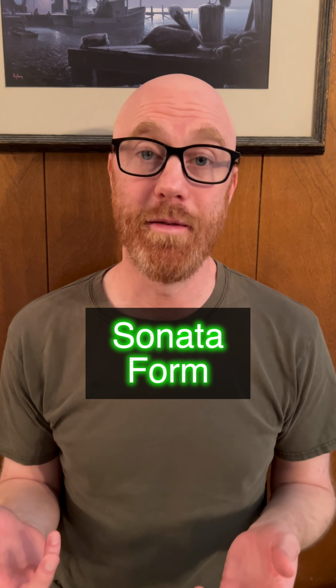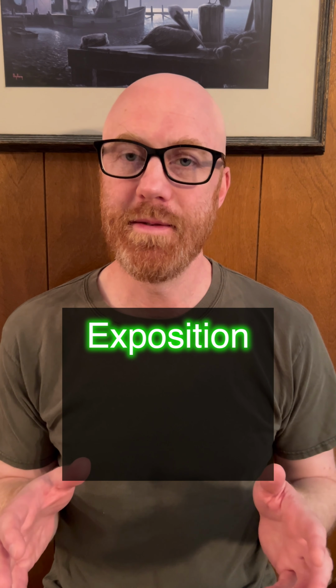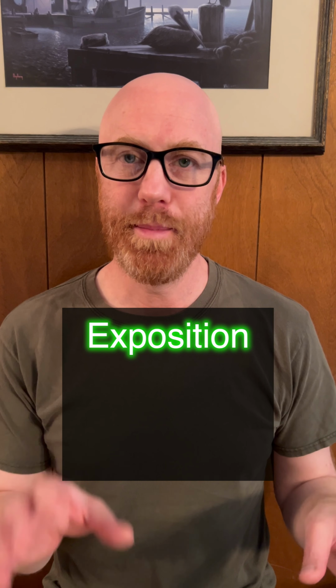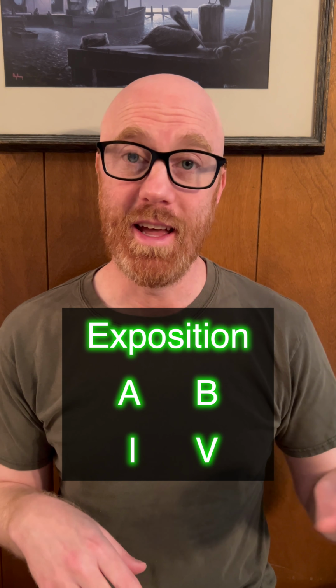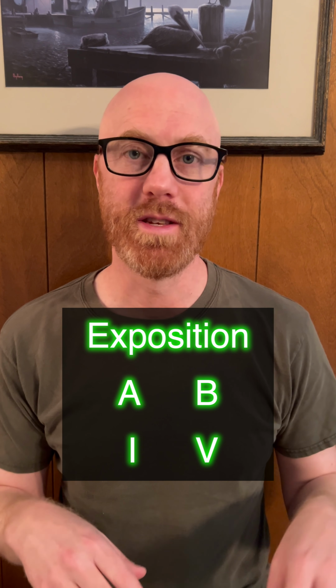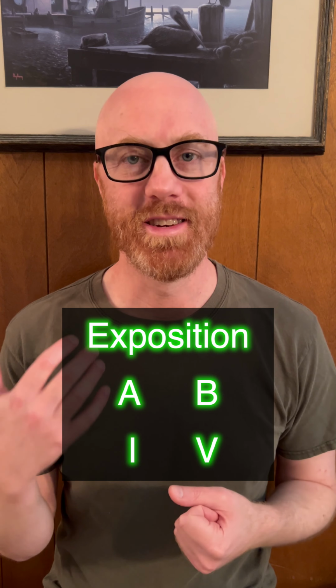Then comes sonata form. This is a big one, but it's actually not too complicated. The exposition is the first part. You have an A section and a B section. The A is in the original key, the B section is in the dominant. So if you started in C major, the B section's in G major.